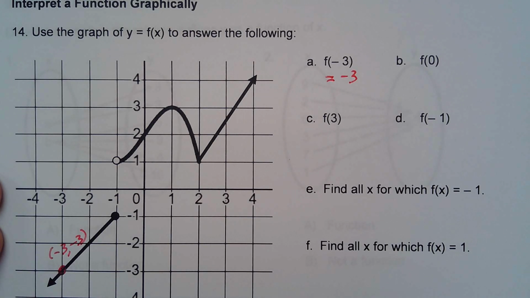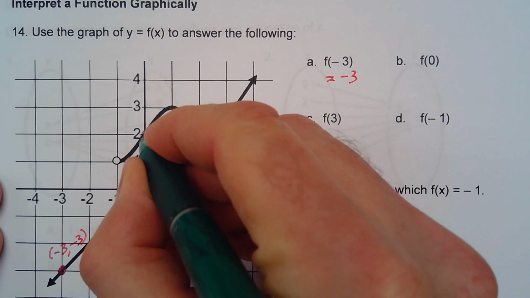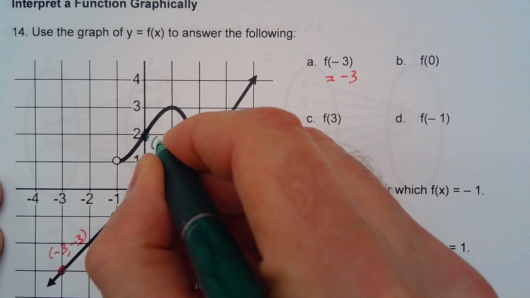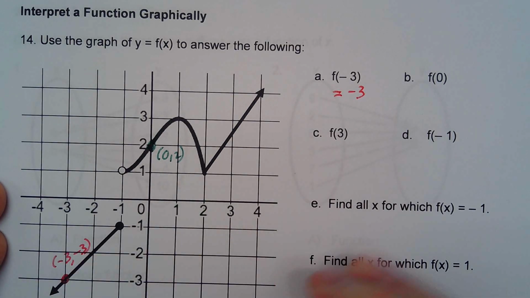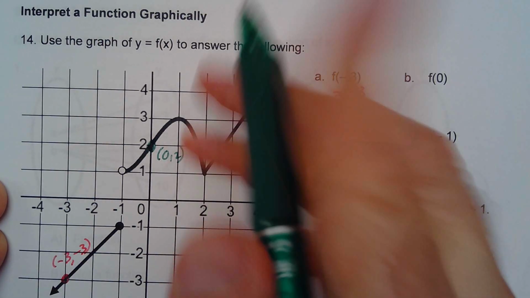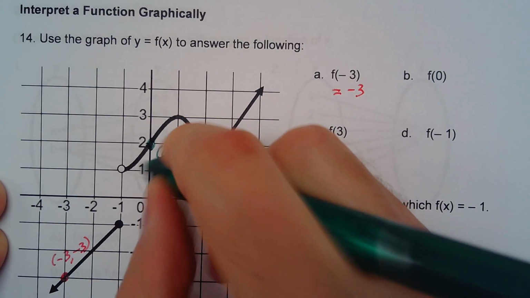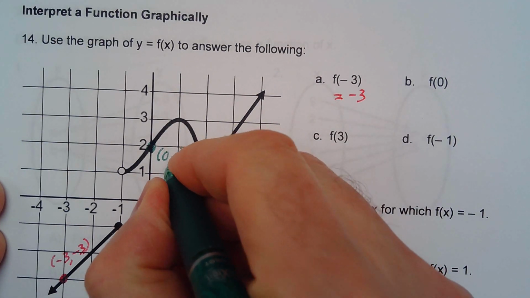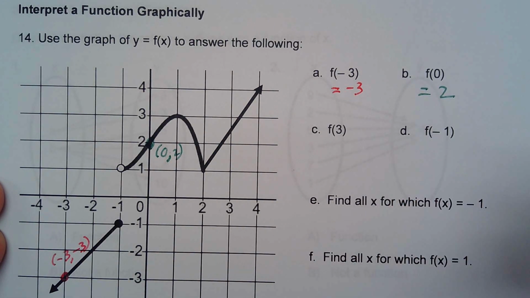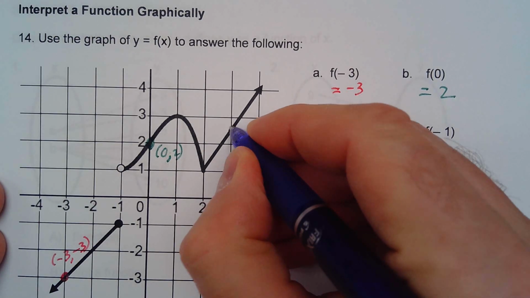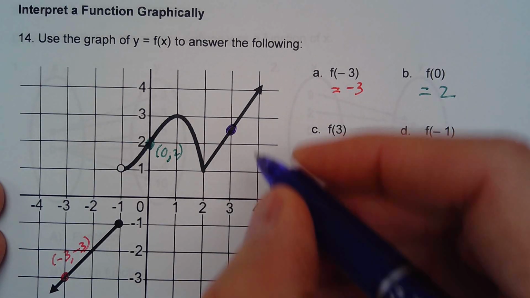All right, let's find f of 0. So when x equals 0, that's this point here. That's the point (0, 2). So when x equals 0, my y value is going to be 2. Now I'm looking at f of positive 3. That's this point here.